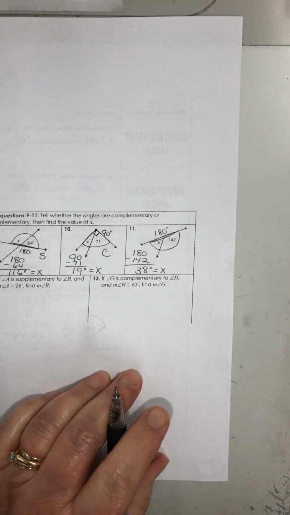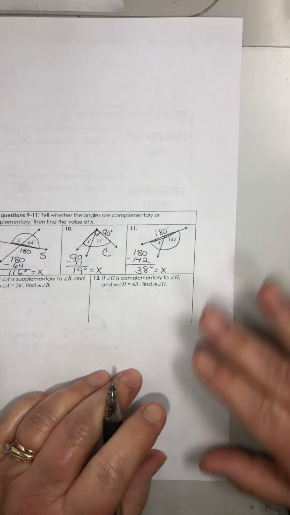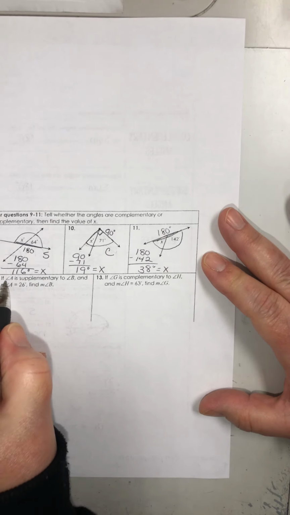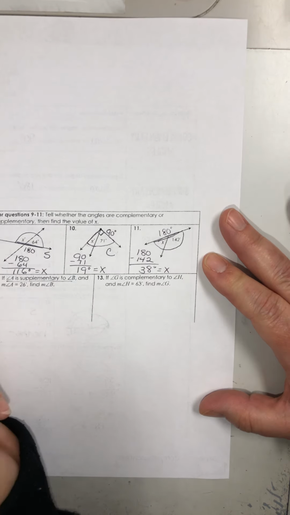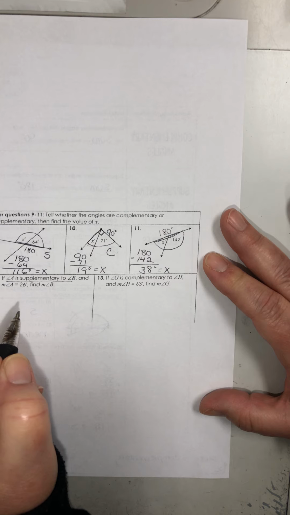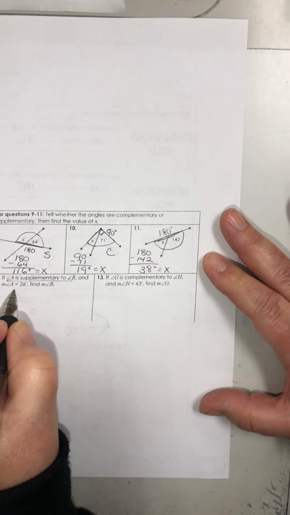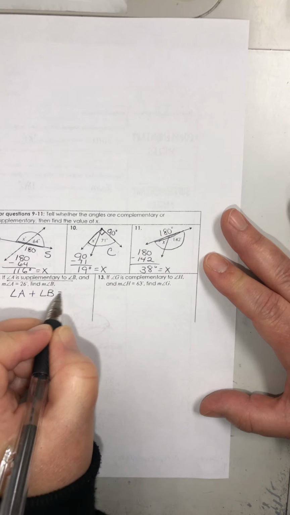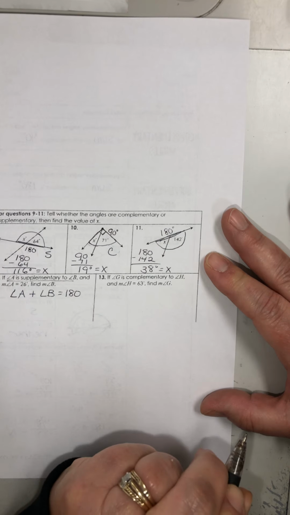Number 12 says, if angle A is supplementary to angle B, if they're supplementary, that word means we have 180 degrees involved. It means when I add angle A to angle B, they equal 180.